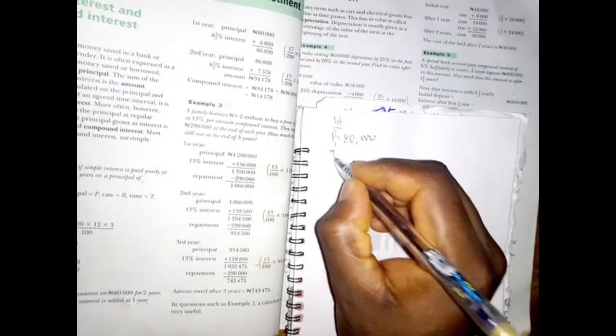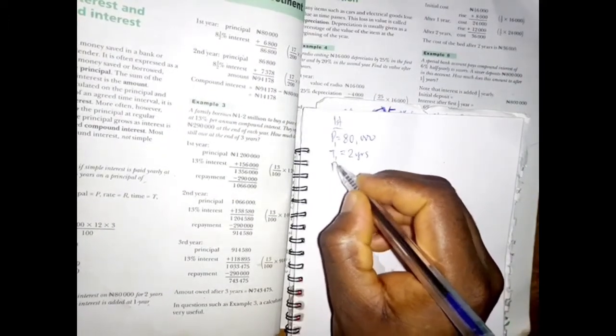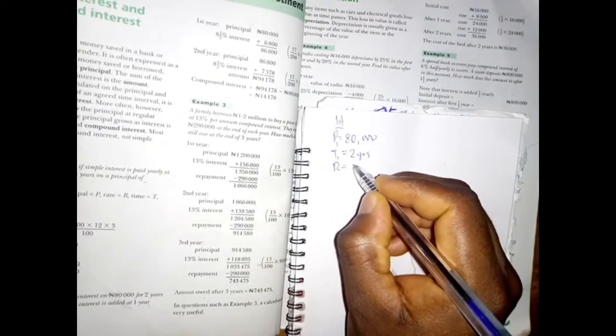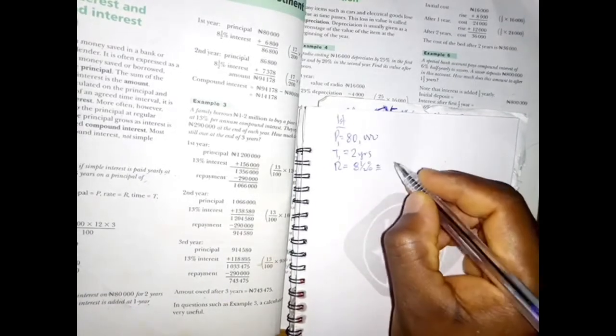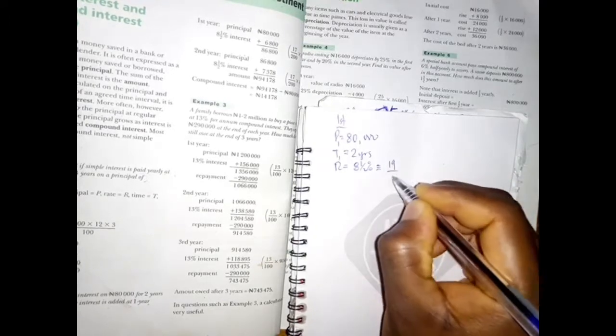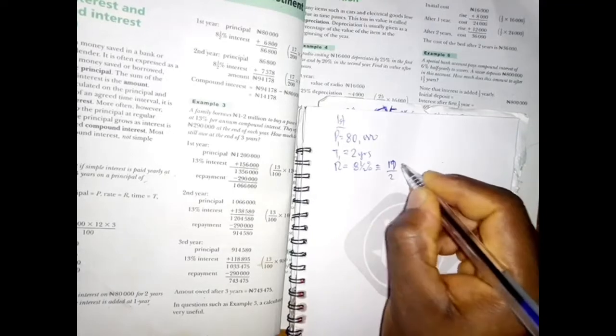We have our time as 2 years, and then we have our rate as 8.5%, which is equivalent to 17 over 2%. 2 times 8 is 16, plus 1 is 17. So 17 over 2%.